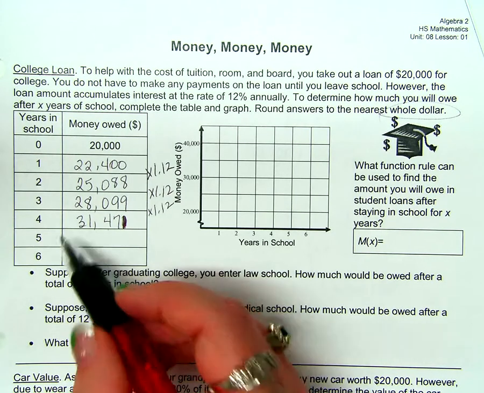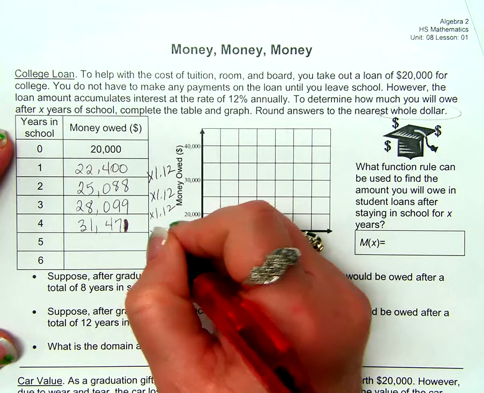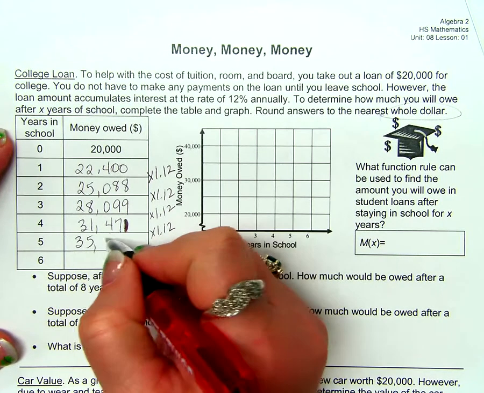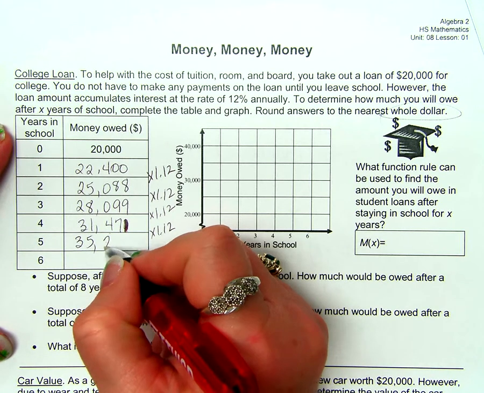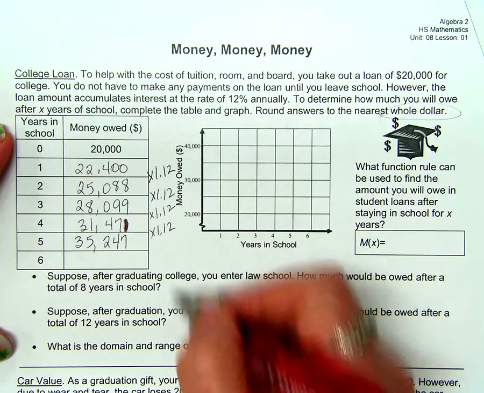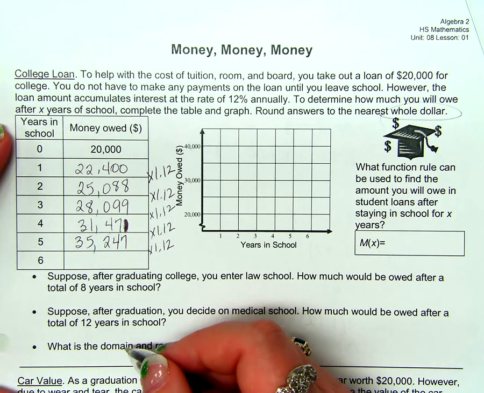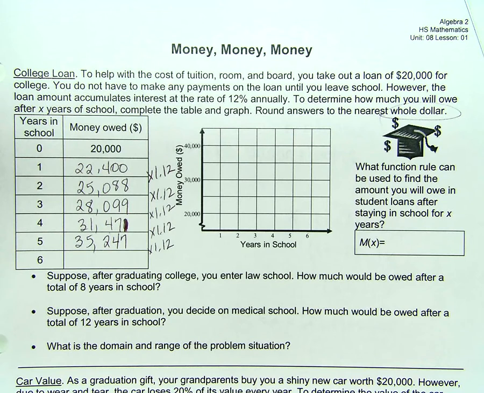Okay, so what is 31,471 times 1.12? 35,247. I didn't hear the last three, I'm sorry. 247. And now multiply that by 1.12. Well, shouldn't it be 248?